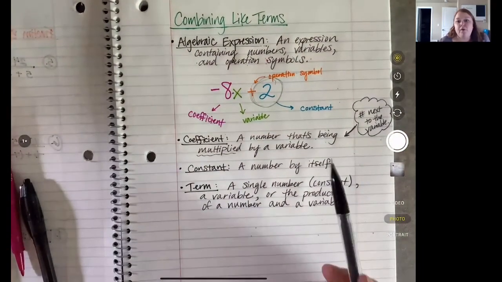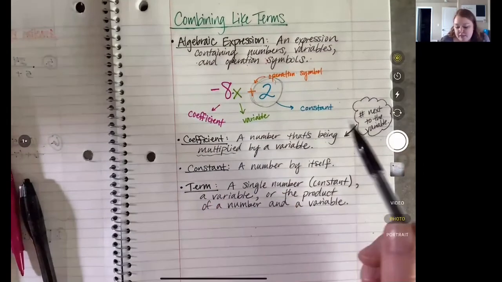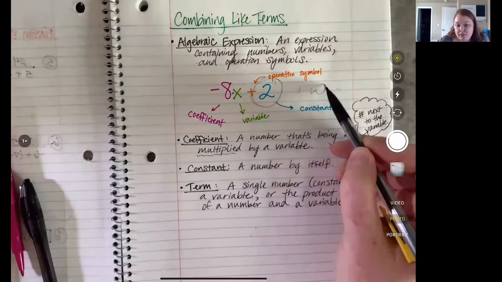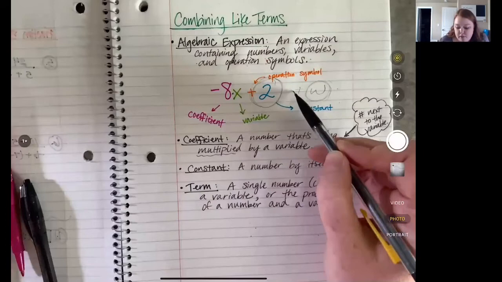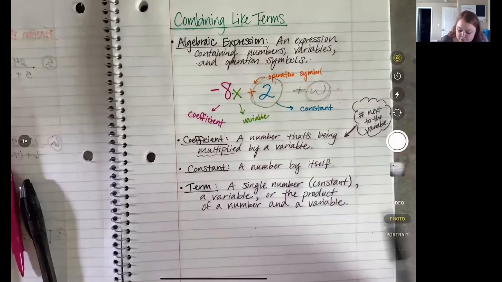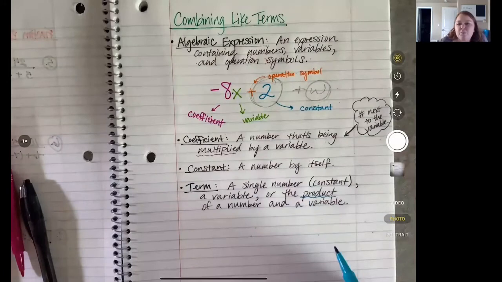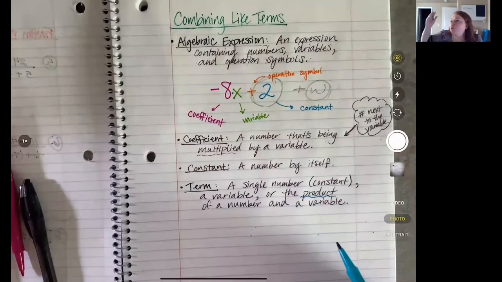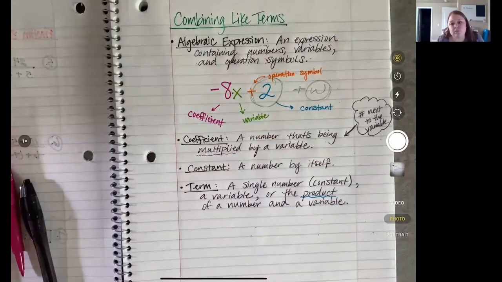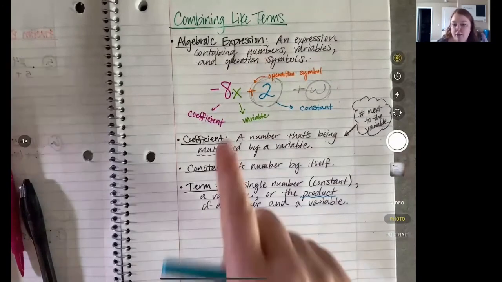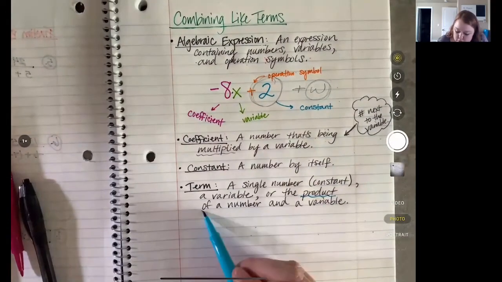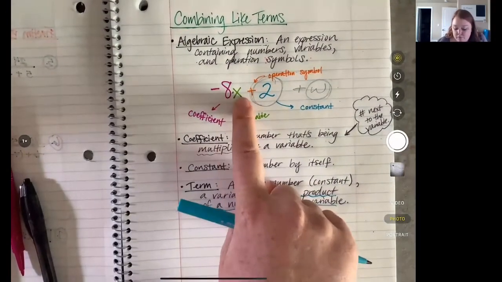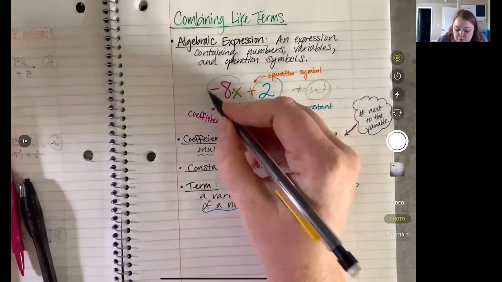Now a variable, so just a lonely variable. I don't have an example of that in here. But like I said, if I were to add a W here, that would be just a variable all by itself, okay? But right here where it says the product, what does product mean in math? We got product, quotient, sum, and difference. Product means multiplication is happening. So right here, this is the product of -8 and x. So the product of a number and a variable, that's also considered one term together.